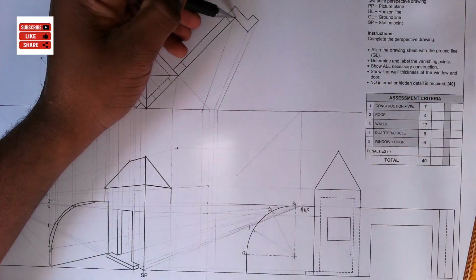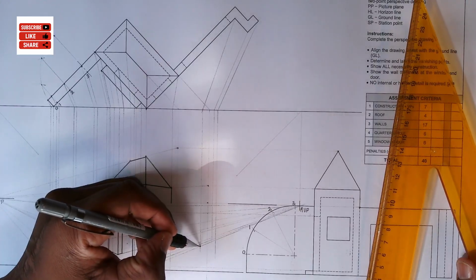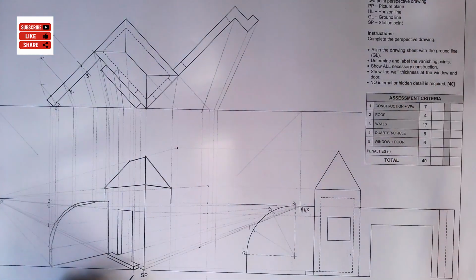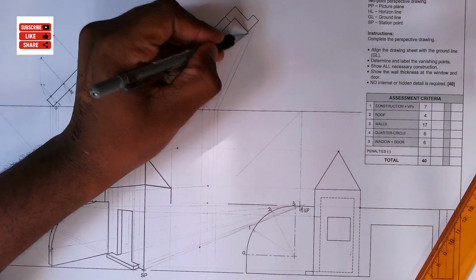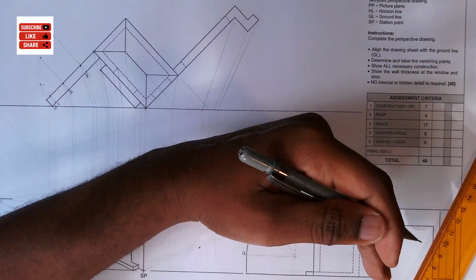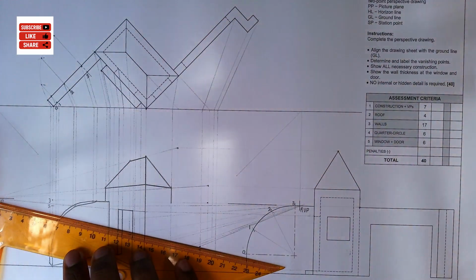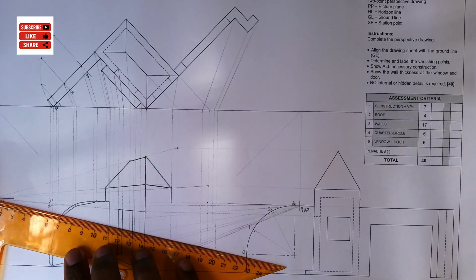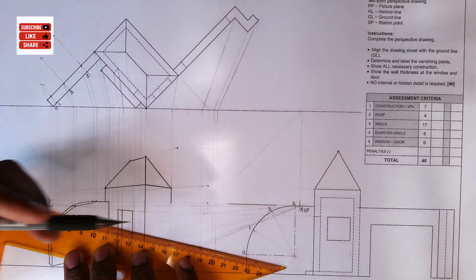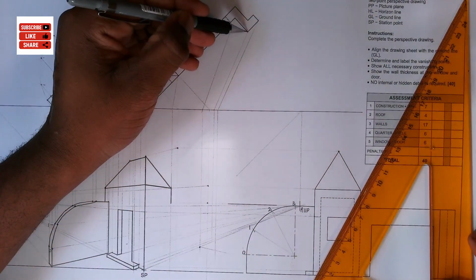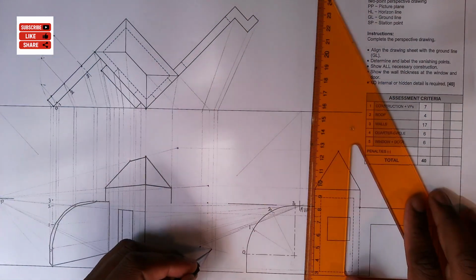Okay, so let me start with that corner. That corner from the ground level is there. Okay, and then from that corner there is a line going out. All right, so it means from that point what you can do is you need to align your set square with the left vanishing point and the point there, and then just extend that point down, and then where this ends, that's where the point is. I'll have to extend that to the line, so it means it's there.